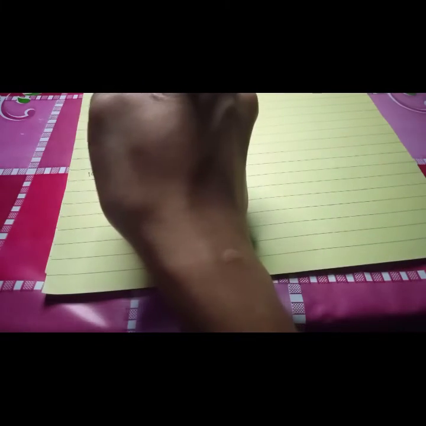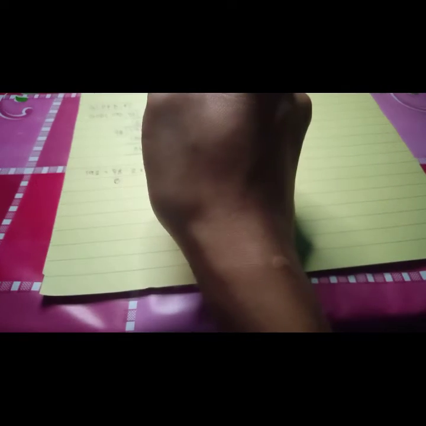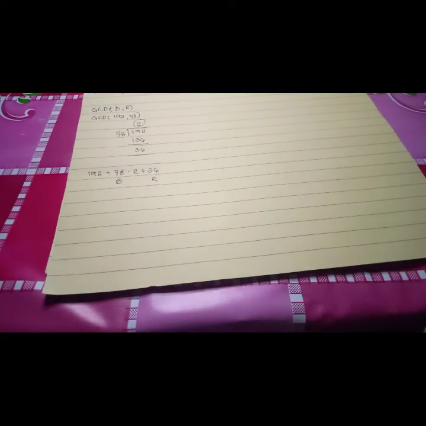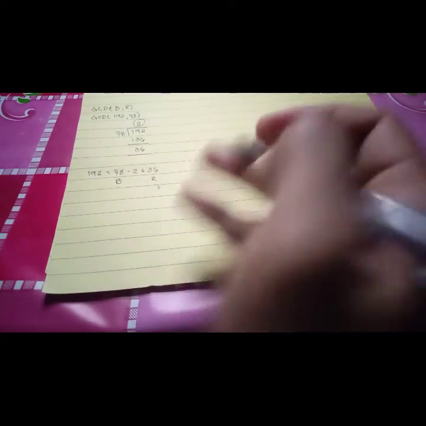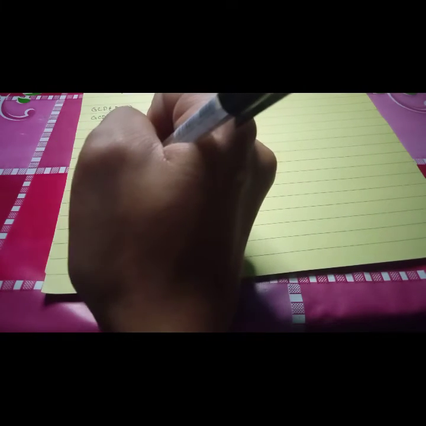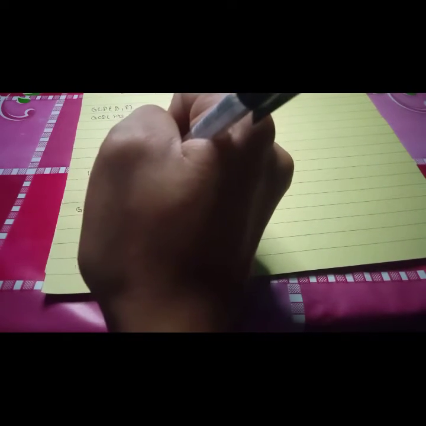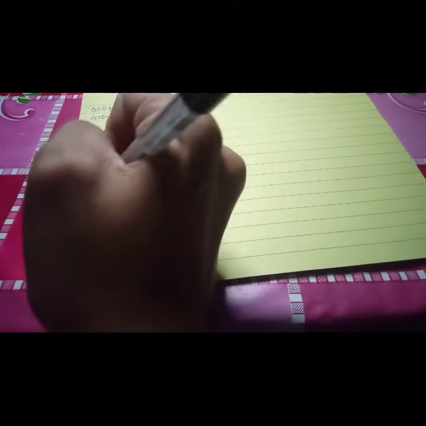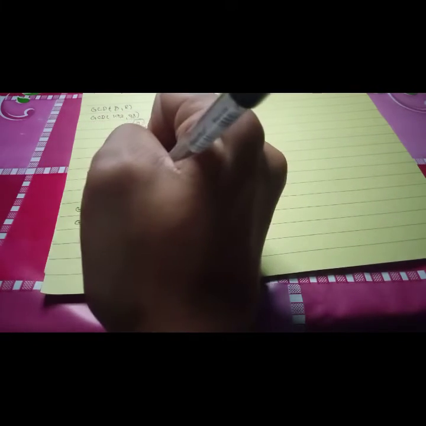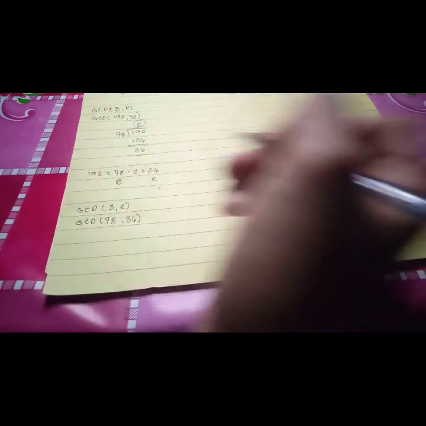So our b here is 78 and our r is 36. We need to find the GCD again of b and r, which is the GCD of 78 and 36.